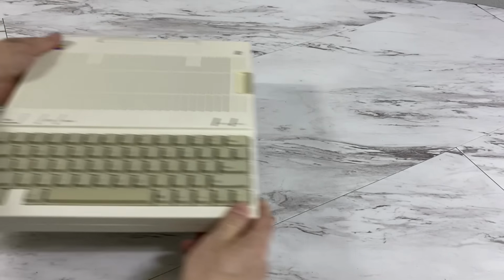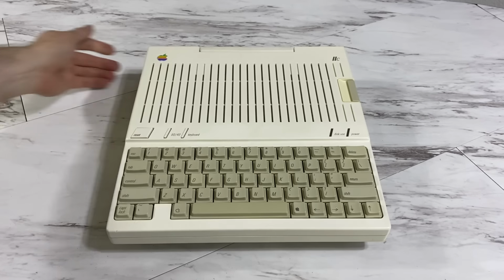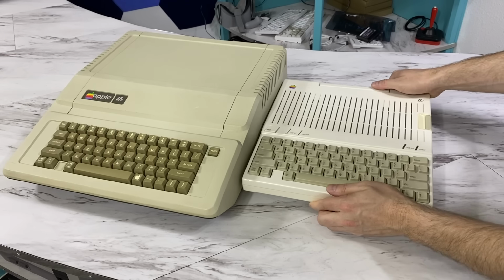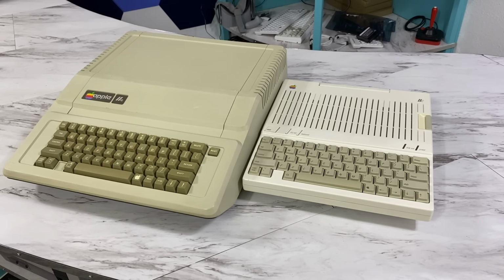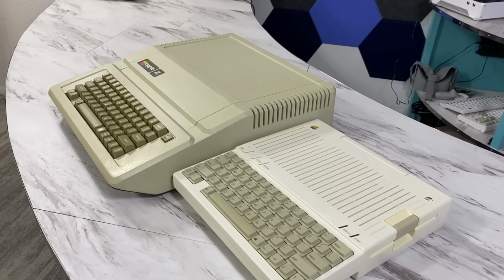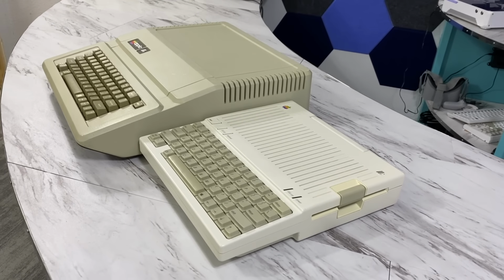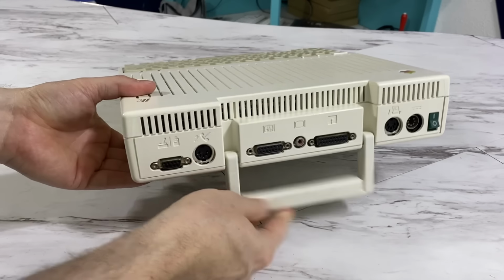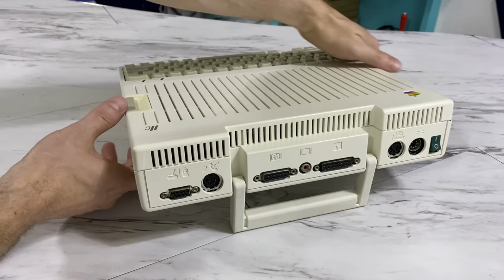Not long after the 2E came the 2C. The C stands for compact. And compact it was, compared to the 2E, and you'll see exactly what I mean. In fact, this isn't even a fair comparison because the 2E doesn't have a disk drive here and the 2C does. The 2C was a very elegant design with a disk drive on the side, and the carry handle could double as a stand if you wanted a different typing angle.